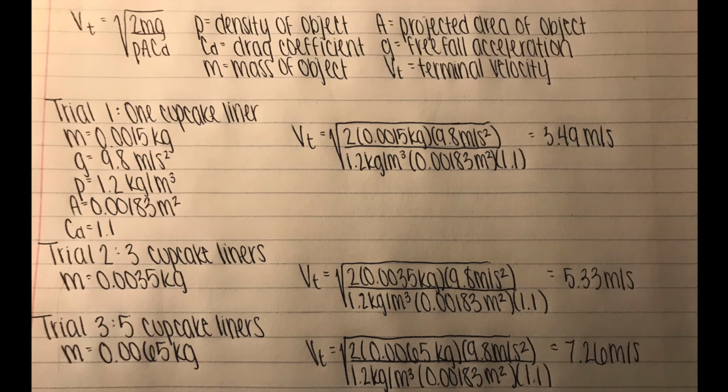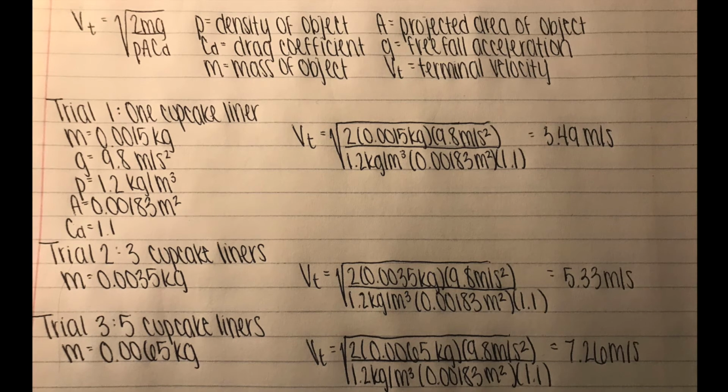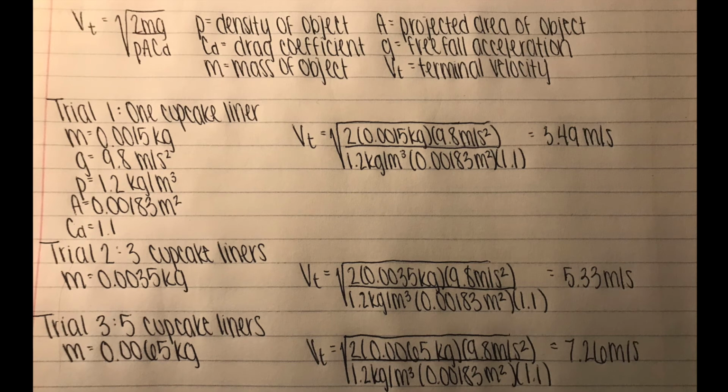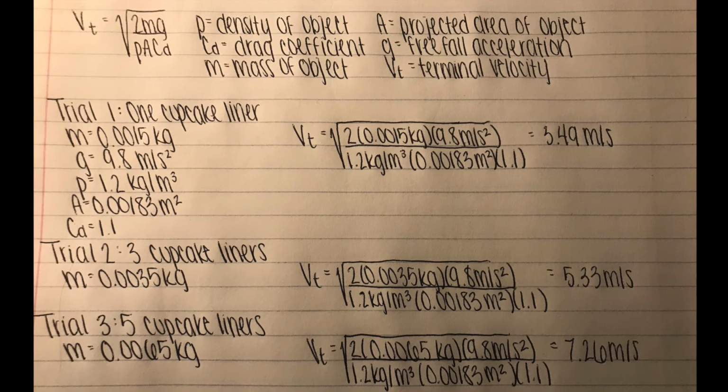For each of the trials, we calculated the predicted terminal velocity values for the cupcake liners. We used the equation at the top left and filled in numerically with the data we had to obtain the 3 predicted values. At this step, we had to pay close attention to the units as everything had to be the same in order to cancel out at the end to get meters per second.